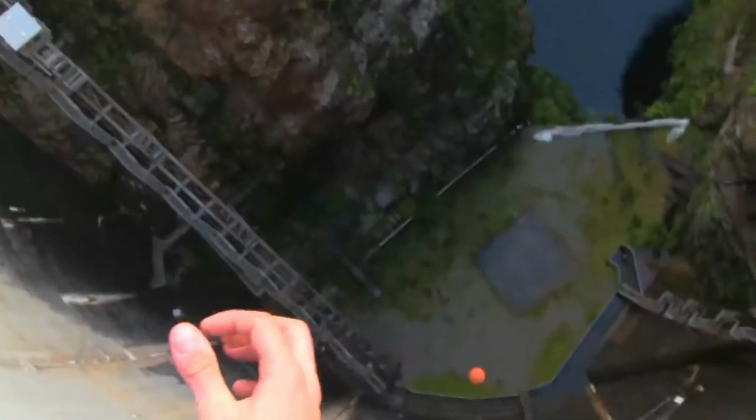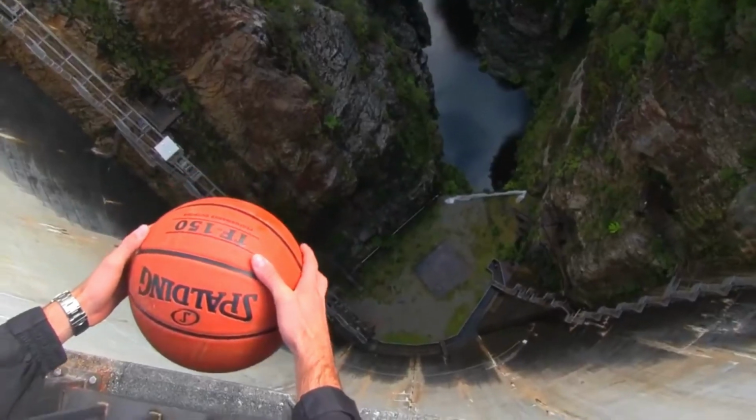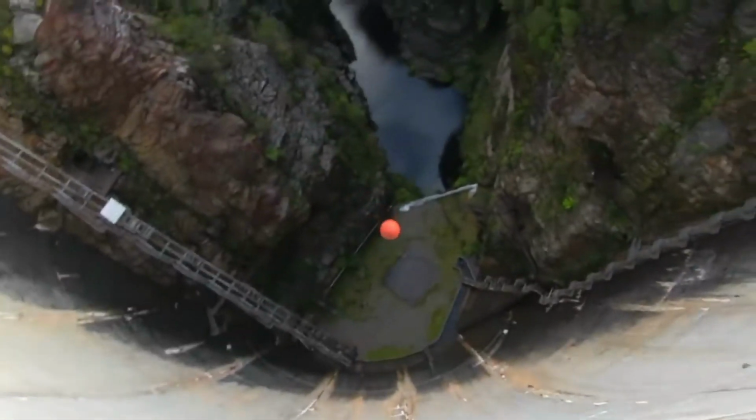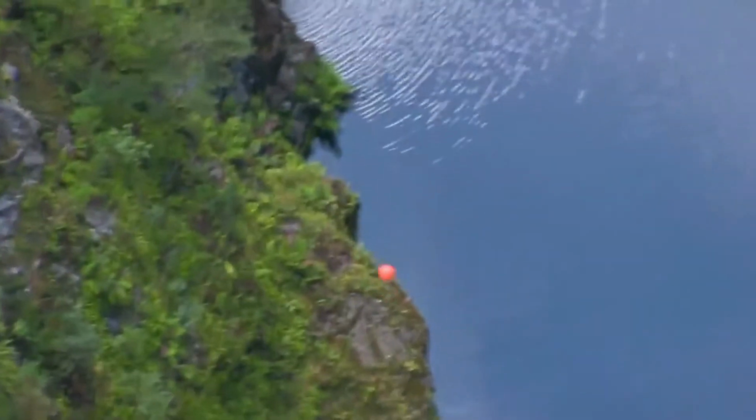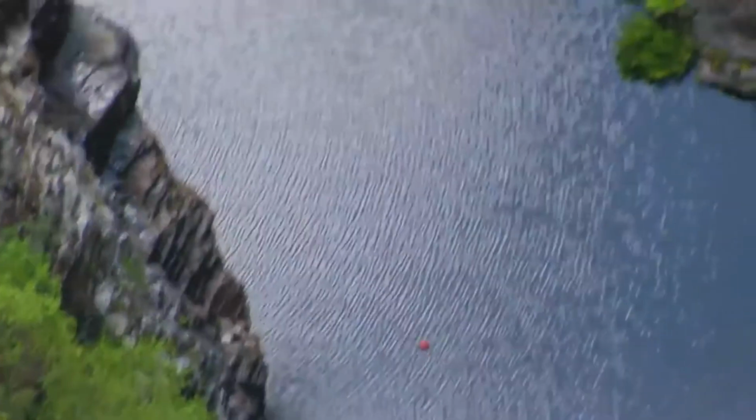You can see that the basketball gets pushed around a bit by the breeze, but it lands basically right below where it was dropped. Now watch what happens when they drop another basketball, but this time with a bit of backspin. Whoa, look at that go! That's incredible.